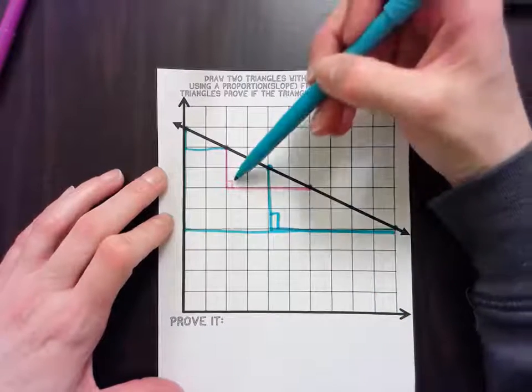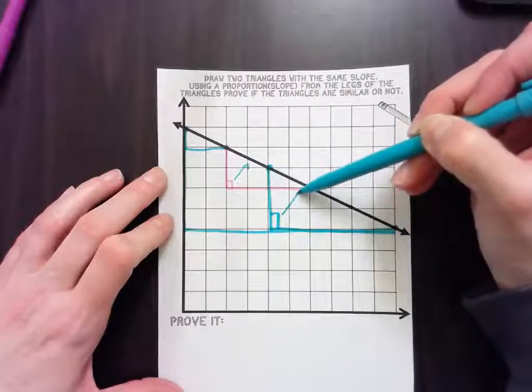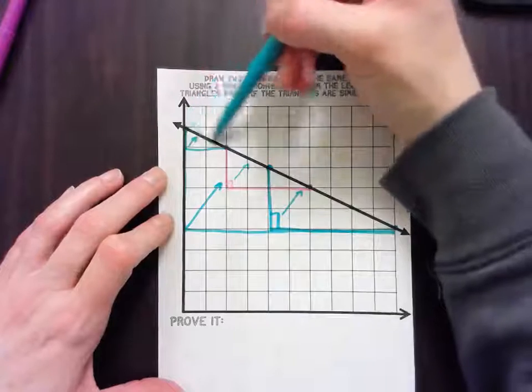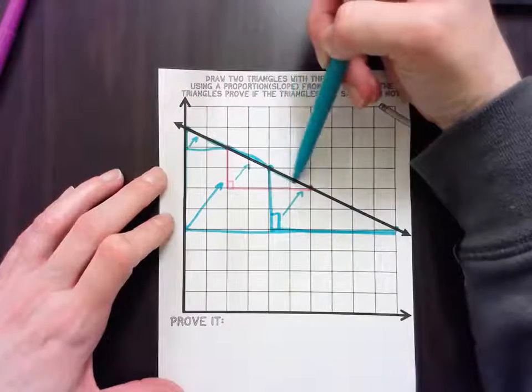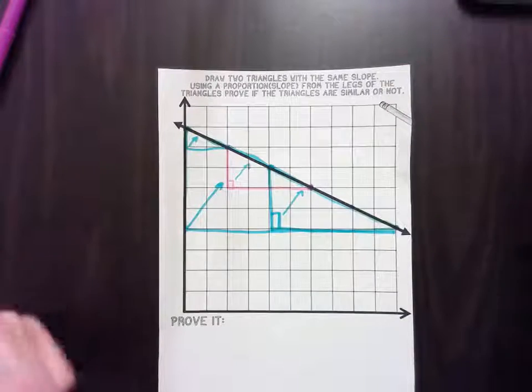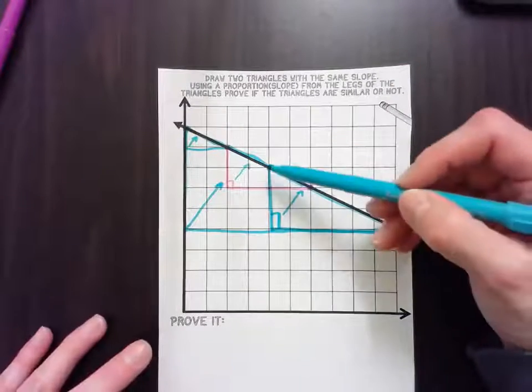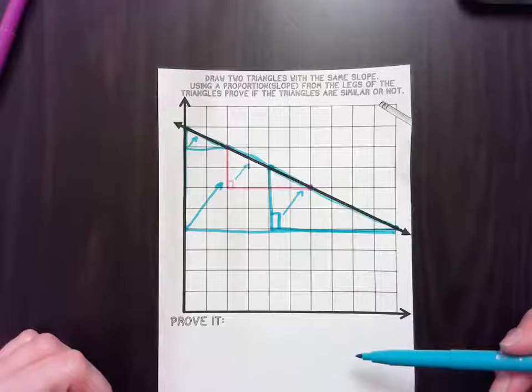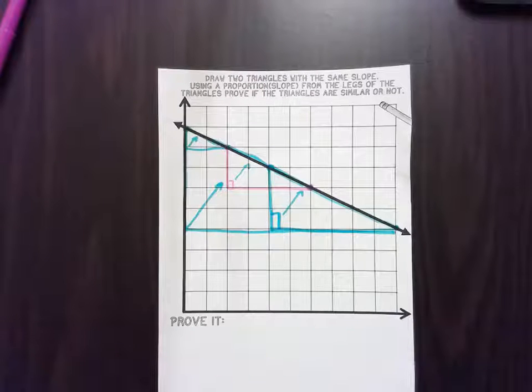But if you notice, across from any right angle that you have, all these hypotenuses are on the same line, which means they should have the same slope. So you'll pick your two triangles, and then down below you'll find the rise and the run of each and see if they simplify to become equal proportions. And if they do, then your triangles are similar. So you're going to finish this one and number 4 on your own, and that's it.